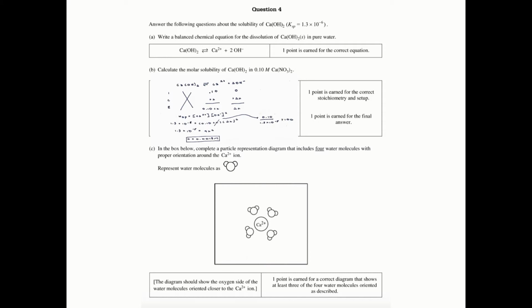So you got 1 point for the correct stoichiometry and setup. I'm assuming it was talking about the plus x and the 2x for stoichiometry, and then 1 point for the correct answer.